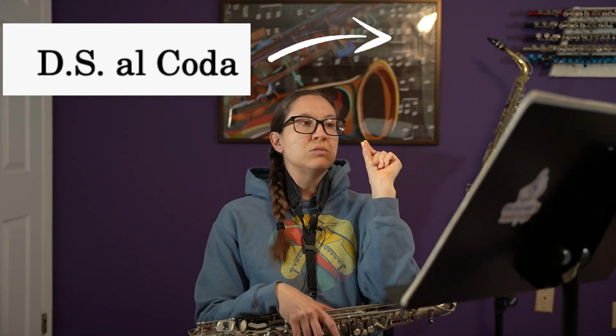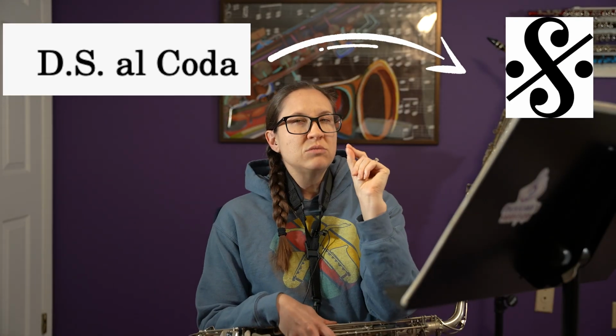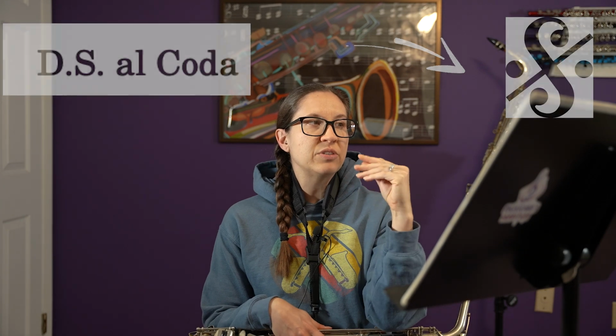And then on line 3, where it says DS al Coda, that means we're going to go to the segno sign. So we're not going to that pickup. We're going to that official first measure. See where the segno sign is? It's right next to that tempo marking. So that's where we're going to go. And then we're going to play to where it says To Coda.